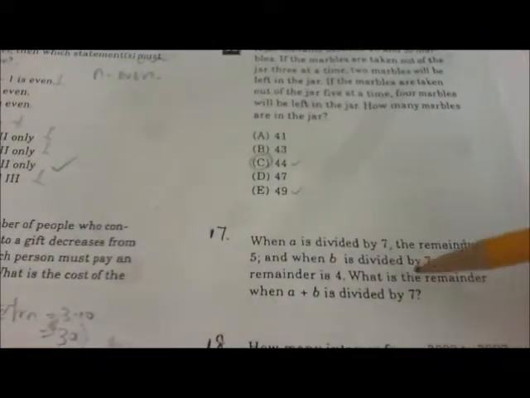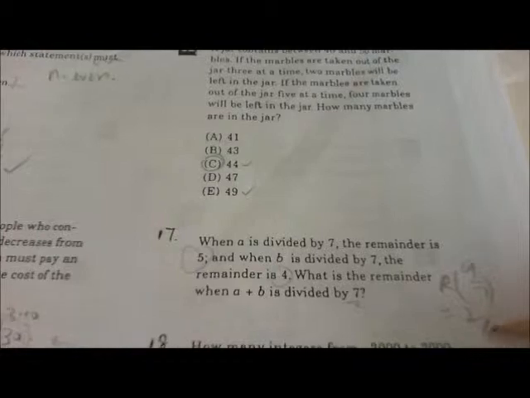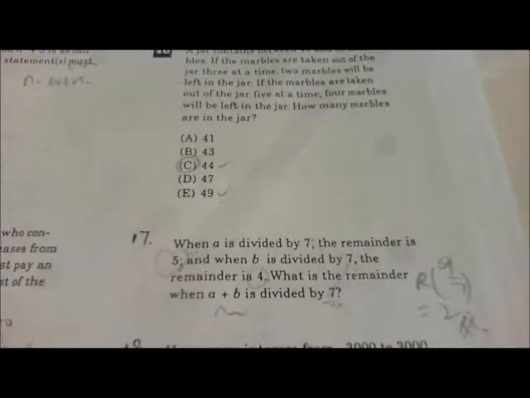Number 17. When A is divided by 7, the remainder is 5. And when B is divided by 7, the remainder is 4. What is the remainder when A plus B is divided by 7? It's very simple, you just add up the remainders. 5 plus 4 is 9. 9 divided by 7, the remainder will be 2. So for A plus B, you just add up the remainders because they are divided by the same number. You just sum the remainders and divide by 7. When the divisors are all the same, you can just deal with the remainders.